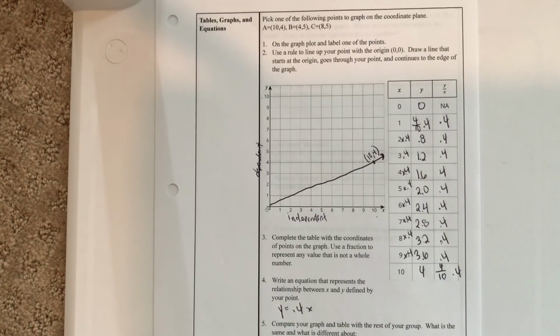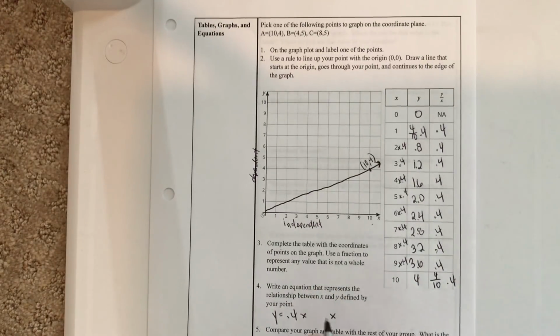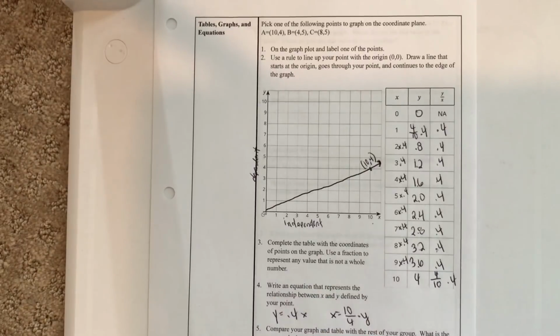And then the second, like if I wanted to say, hey, can you write an equation but going the opposite way? So x equals, if we change this up on you, what's the reciprocal of 4/10? If 1 is 4/10, then if I take 4/10 and flip it, doesn't that make that 10/4 y? Doesn't that make sense if I flip this graph? And so those are your two equations. And then from there, we're going to compare tables, equations, and graphs.